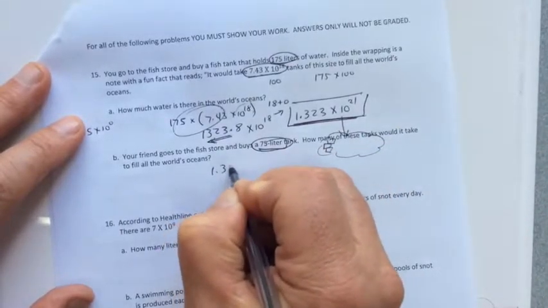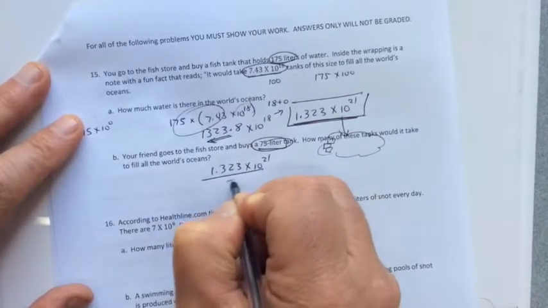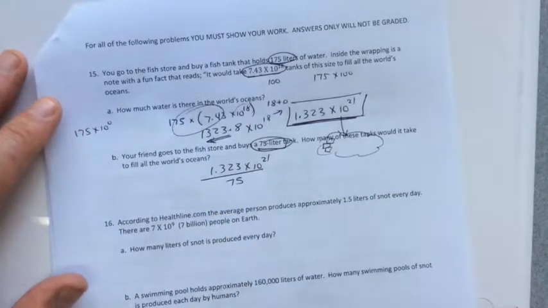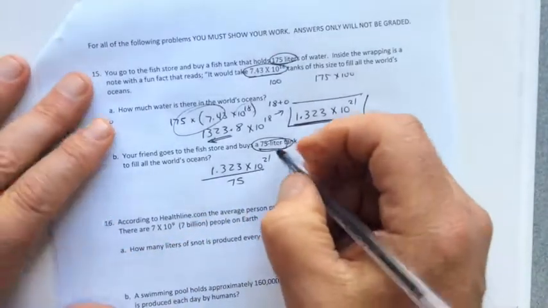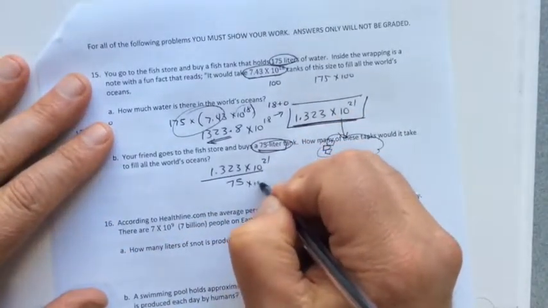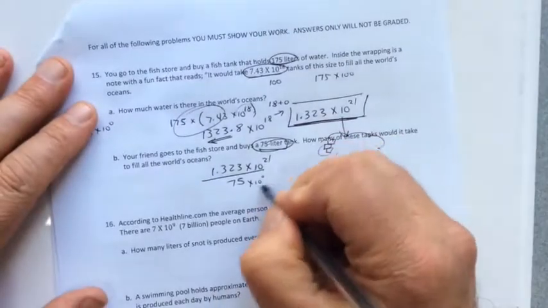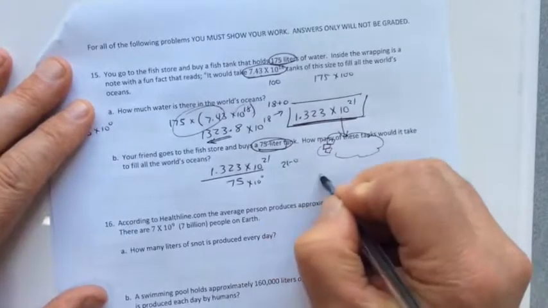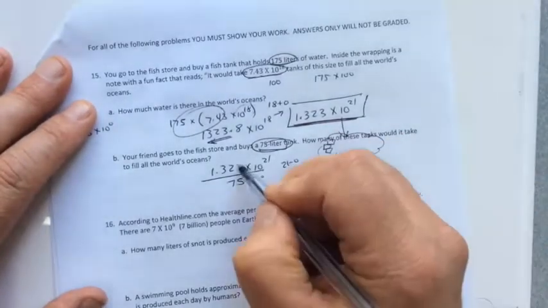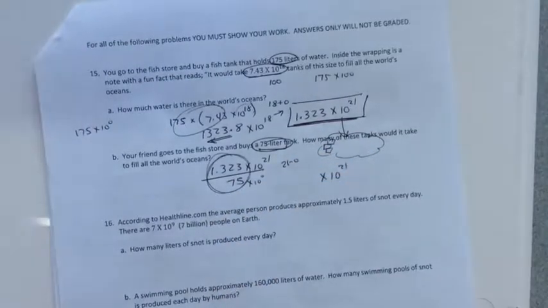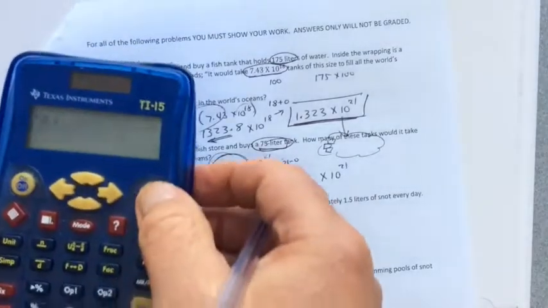So we'd like to know how many 75 chunks there are. Well, division is subtraction. I could write that 75 as 0 decimal moves. So the subtraction is 21 minus 0, so I already know it's times 10 to the 21 still. But I need my calculator for that part. 1.323 divided by 75.